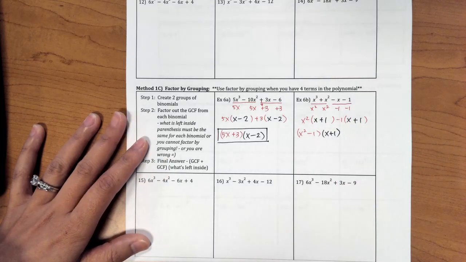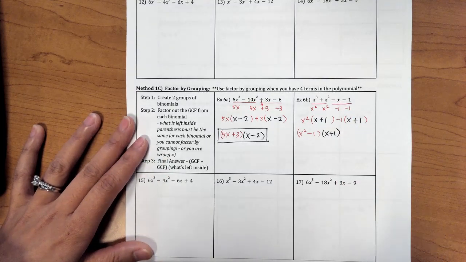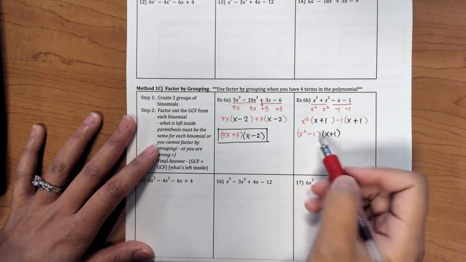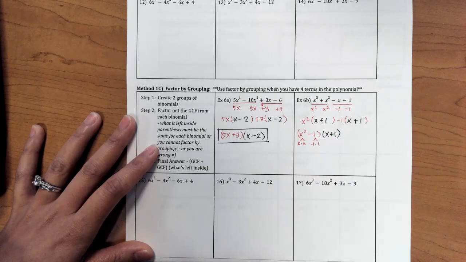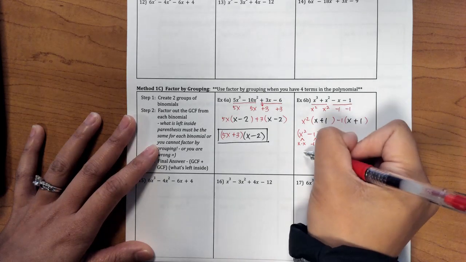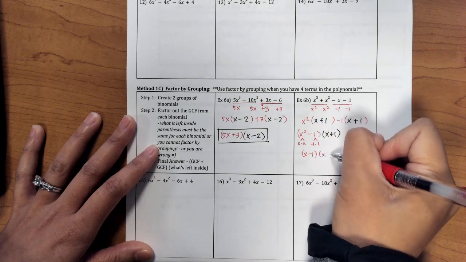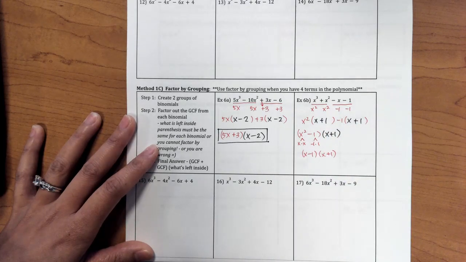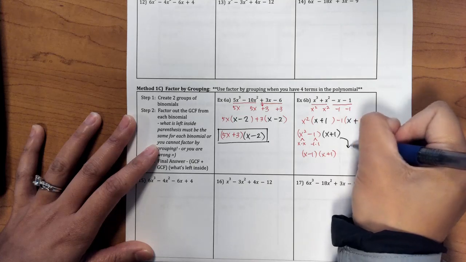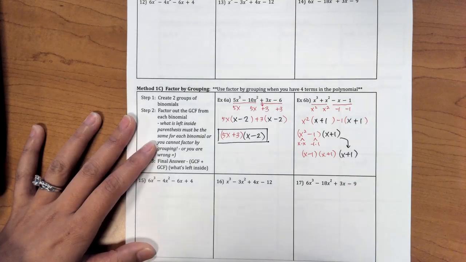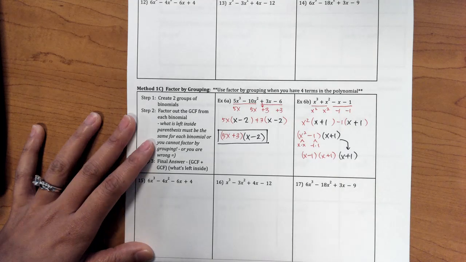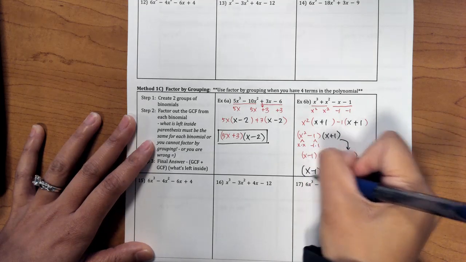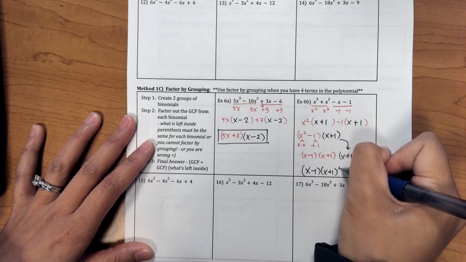I'm going to pause here before I box this as a final answer, because you'll see that x squared and negative 1 are perfect squares. So you can keep going and write your final answer as x minus 1, x plus 1, and then bring down your last term as x plus 1. Well, since there's 2 x plus 1s, instead of writing it twice, I'm ultimately very lazy. I'm going to write x plus 1 squared.